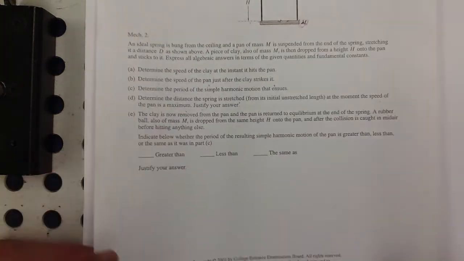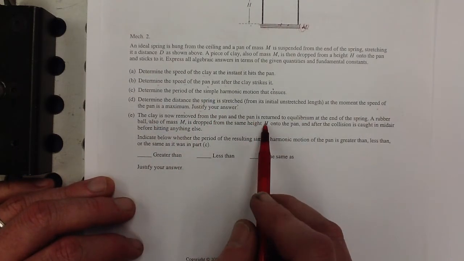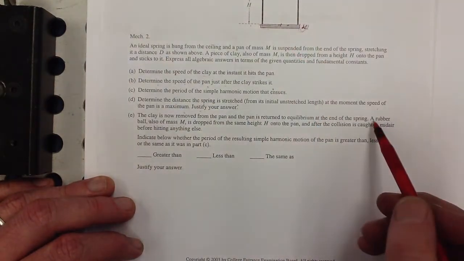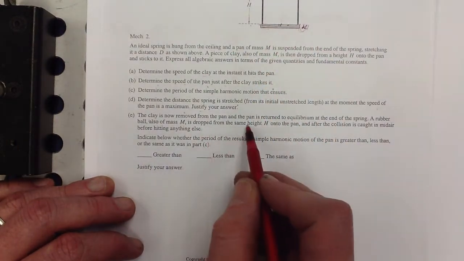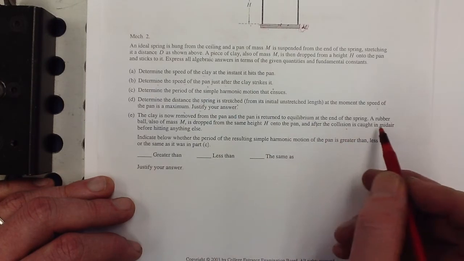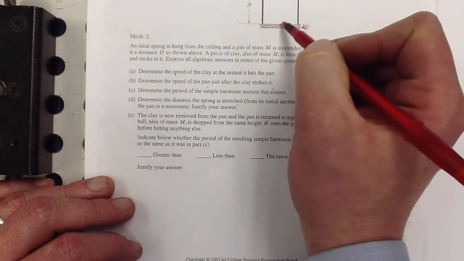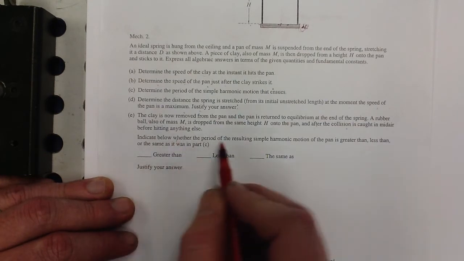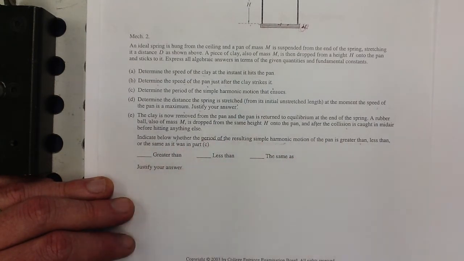All right. The clay is now removed from the pan, and the pan is returned to equilibrium at the end of the spring. So we're back in this situation. A rubber ball, also of mass m, is dropped from the same height h onto the pan, and after the collision, it's caught in midair before hitting anything else. So we drop it, it bounces off the pan, gets the pan moving, but it doesn't stick, it bounces off. They want to know, indicate below whether the period of the simple harmonic motion is greater than, less than, or the same as it was in part C.